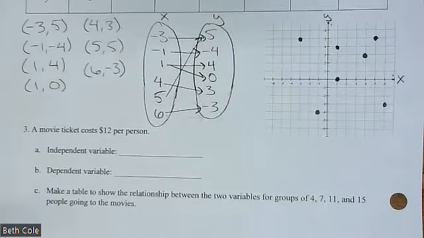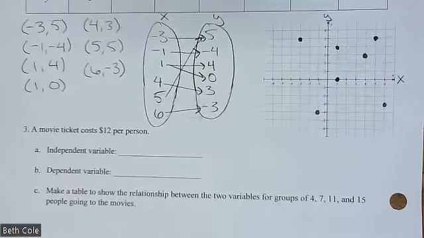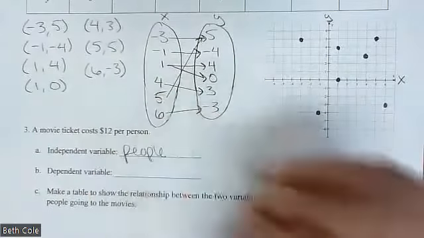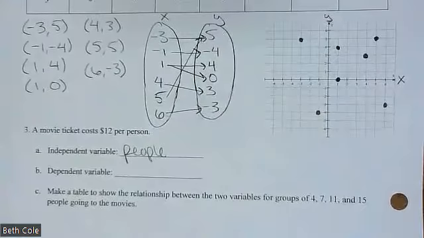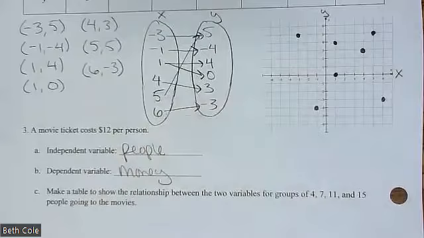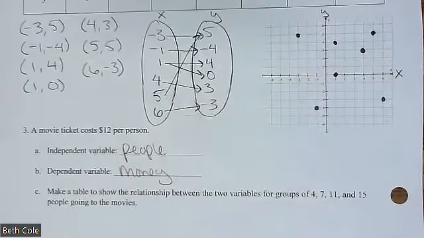Or the number of people depends on how much money you have already spent. Which one is independent? People. How much money you end up spending at the movie theater is going to depend on how many people go. Do you get that? Money depends on people.